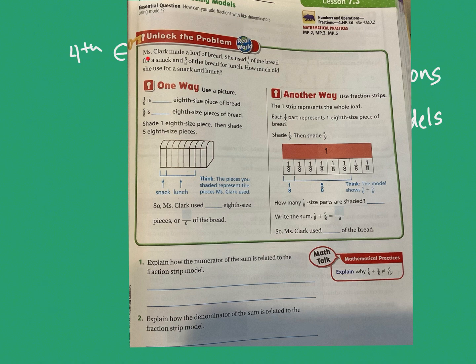Unlock the problem says Miss Clark made a loaf of bread. She used 1/8 of the bread, so she cut it into 8 equal pieces, right? For a snack, and 5/8 of the bread for lunch. How much did she use for a snack and for lunch together? 1/8 is a 1/8 size piece of bread. And 5/8 is 5/8 size pieces of bread.